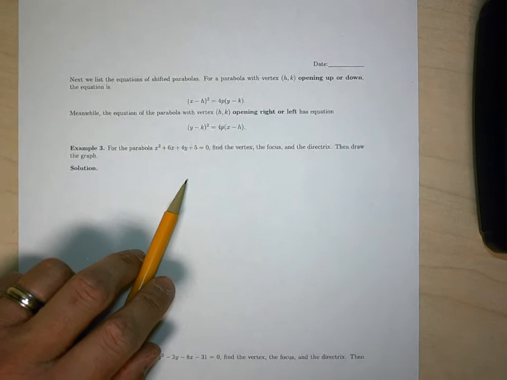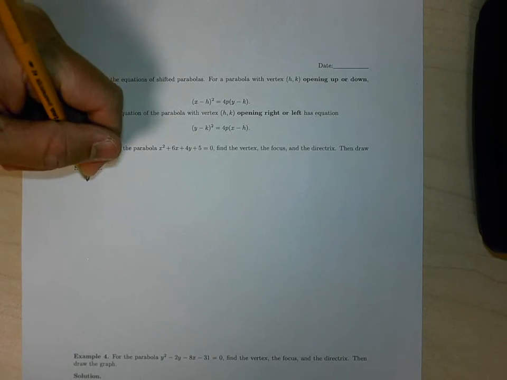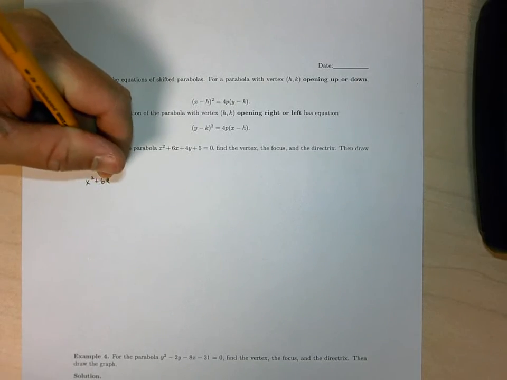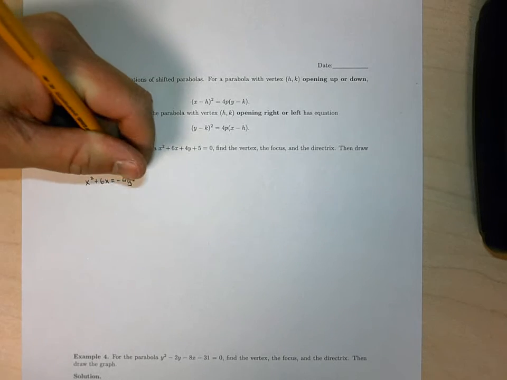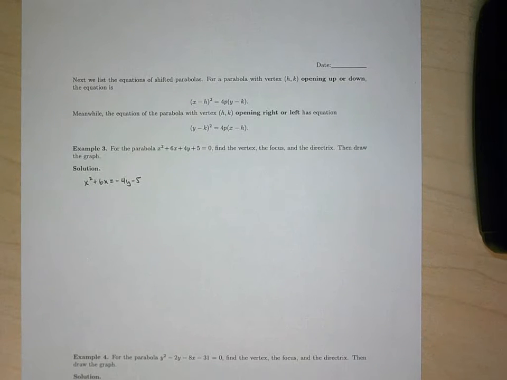We notice that unlike with the ellipse and hyperbola, it is not the case that both variables are squared. That's not what happens in a parabola. But spiritually, we do the same thing. We need to complete the square. Completing the square doesn't make any sense for y because there's no y squared. So I must be completing the square with x. Immediately then, what I'm going to do is I'm going to move anything that's not involving x's over to the right side.